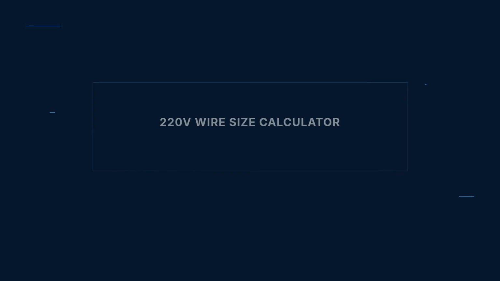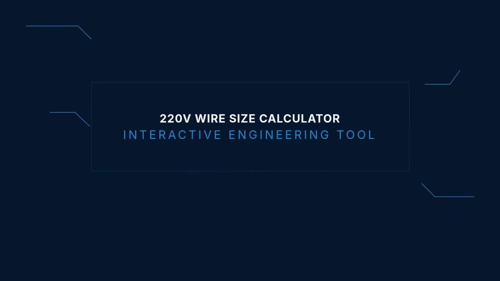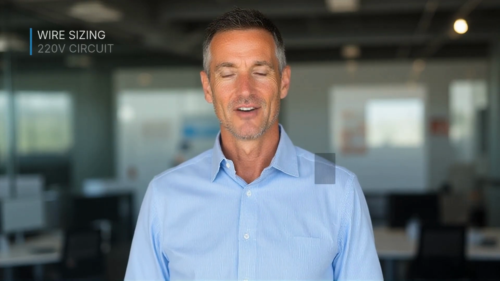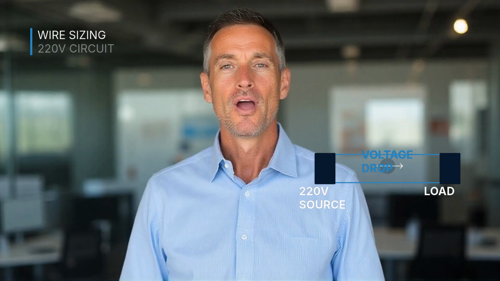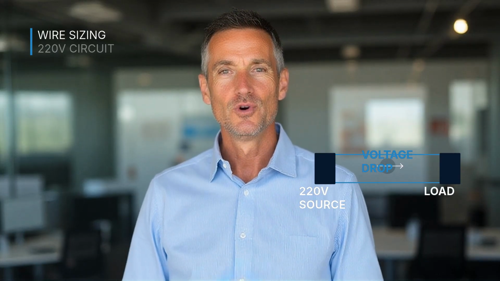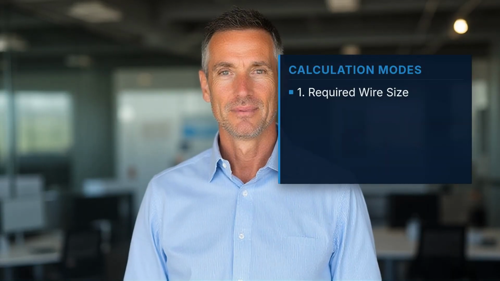Today we're looking at the 220-volt wire size interactive calculator, an essential tool for electrical engineers designing power distribution systems. This calculator solves the critical problem of determining proper wire sizing to prevent voltage drop, overheating, and power loss in a 220-volt circuit. Let's explore the inputs.